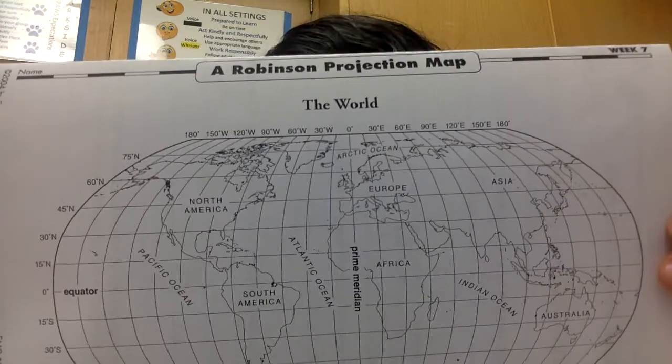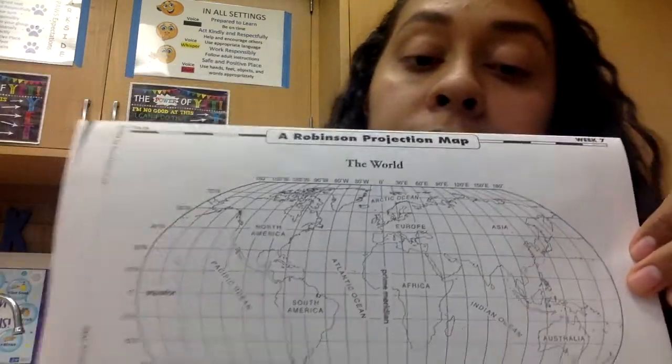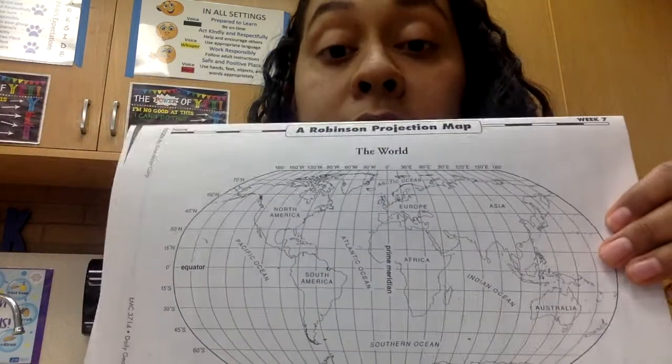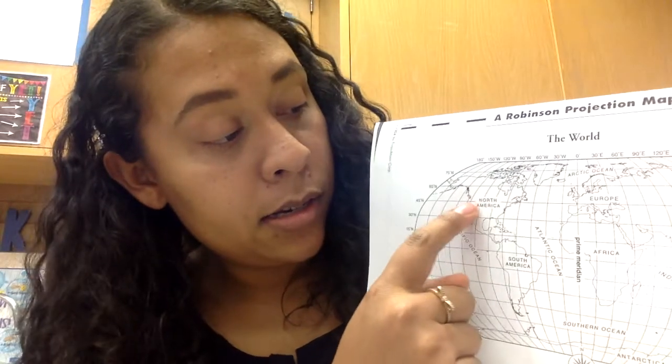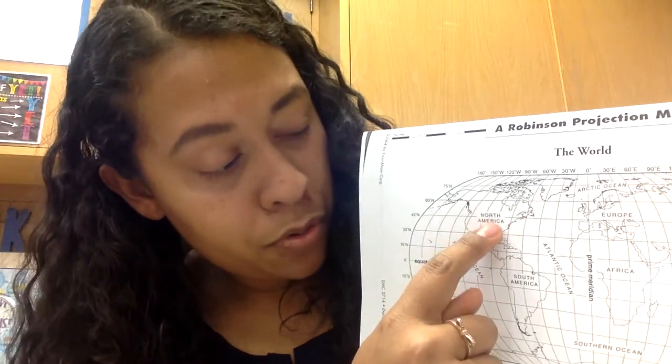So first we need to find the United States. So which continent is the United States in? So United States is in North America. So United States is about this section right here. So which two lines of latitude, right here, are those touching? Okay, write it down for Wednesday number 2.